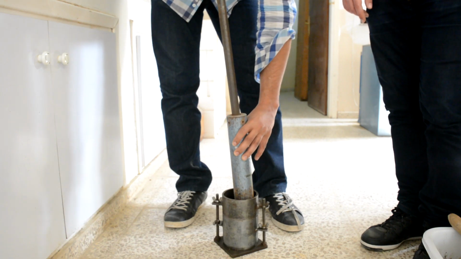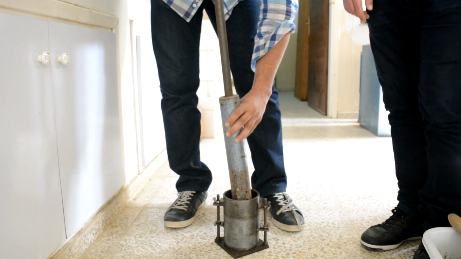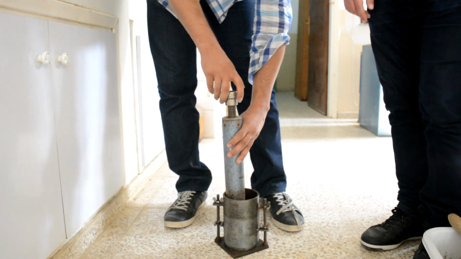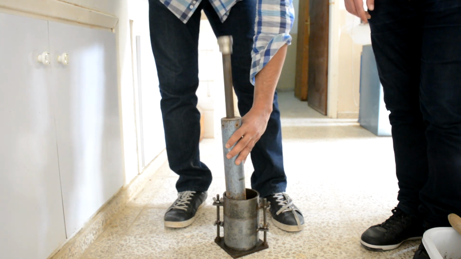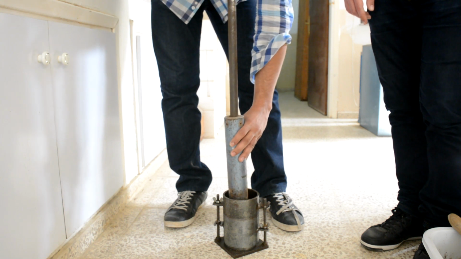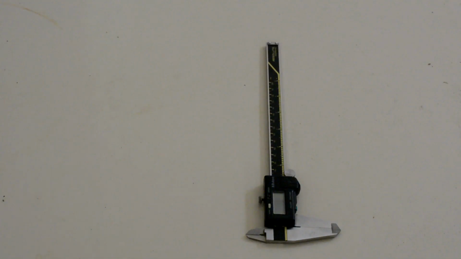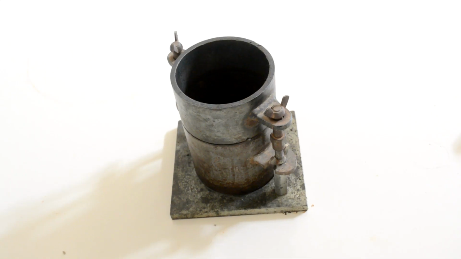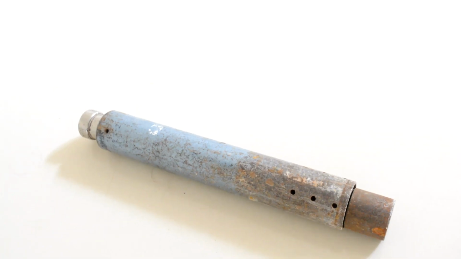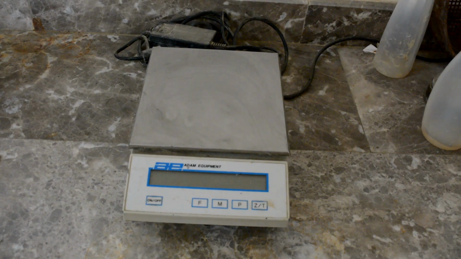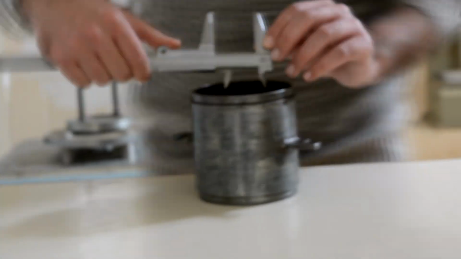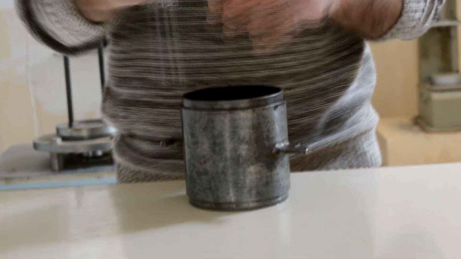In this video, we will cover the standard Proctor Compaction test. The aim of this experiment is to determine the compaction characteristics of the given soil. In order to perform this experiment, you need the following: a caliper, a cylindrical mold, a manual rammer, a straight edge, and a balance. First, measure the diameter and the height of the mold.